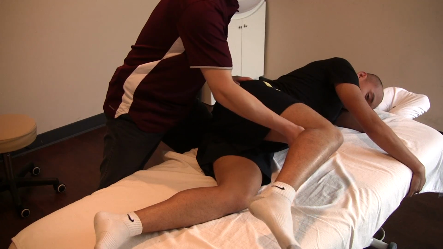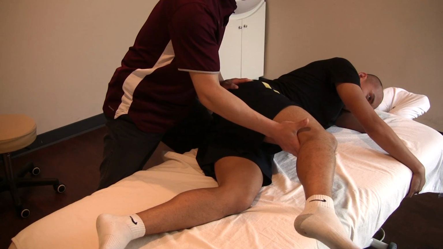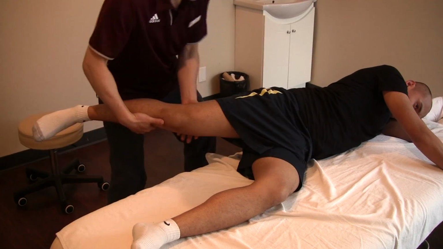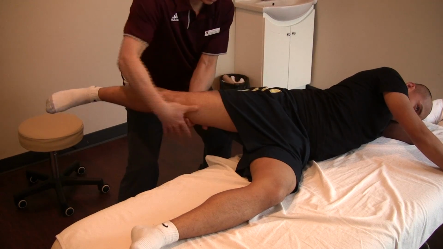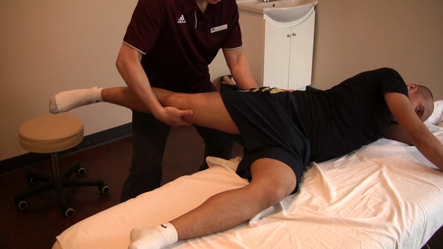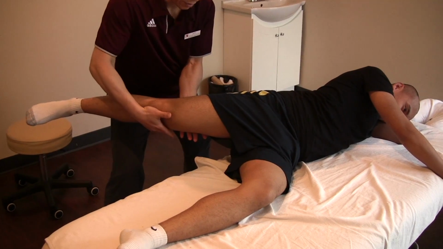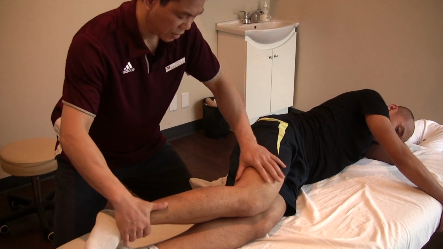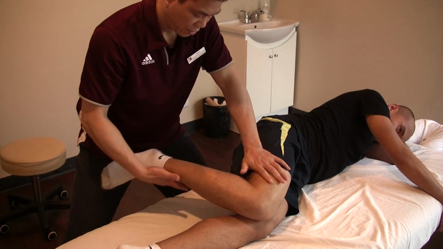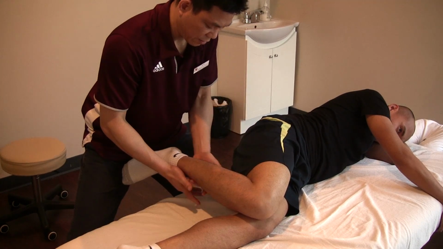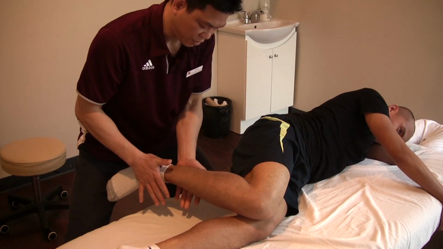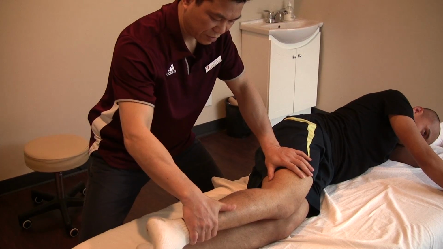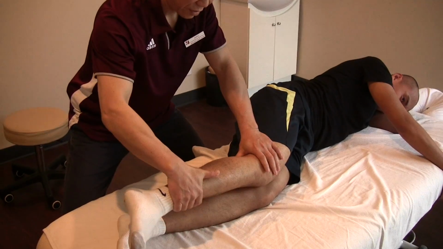How does it feel? Release my force. 1, 2, 3, 4, 5. And then the other way. Are you feeling okay? Okay, good. Release my force, okay? 1, 2, 3, 4, 5. And then just move the knee joint. Please release my force and go this way. And again, the other way. 1, 2, 3, 4, 5.